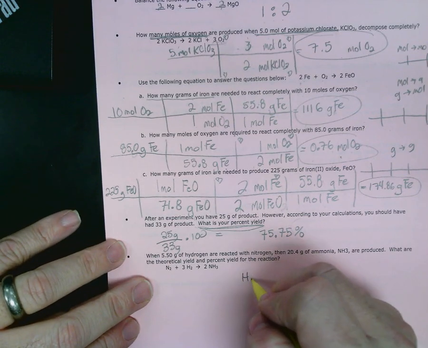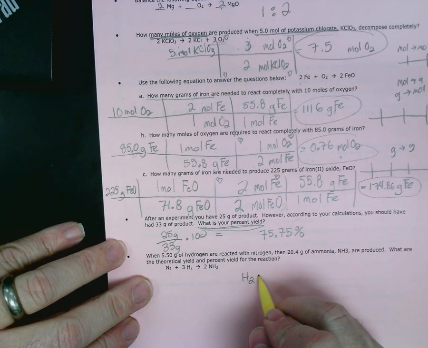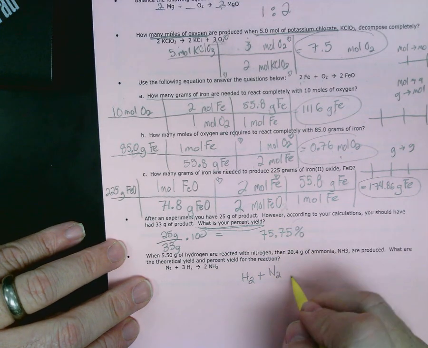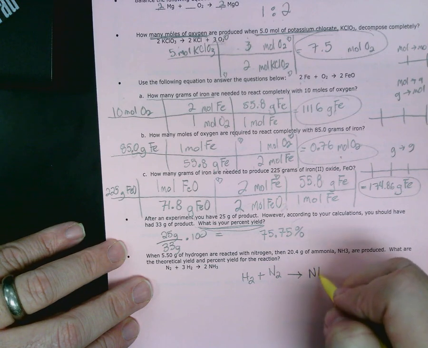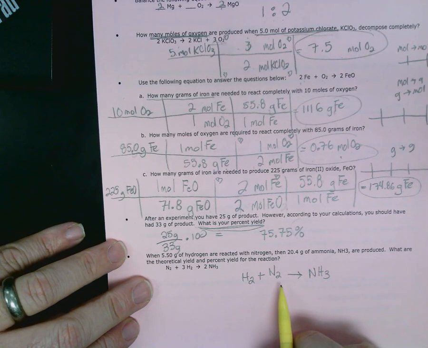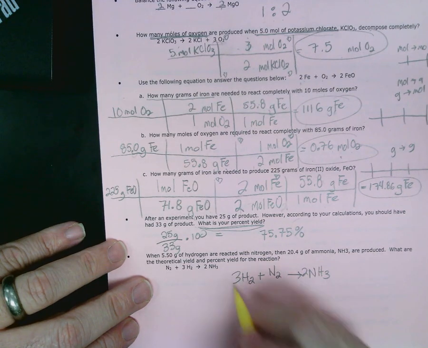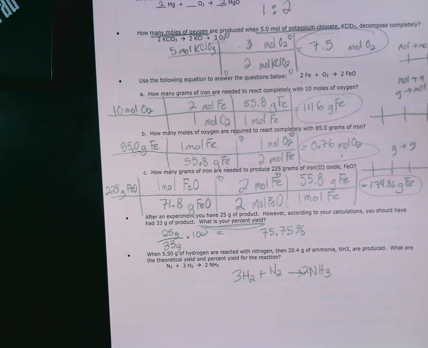So H2 plus N2 goes to NH3, and we have to balance this, so we need 2 here, 3 here. All right, so I have a balanced reaction. Then 20.4 grams of ammonia are produced. What are the theoretical yield and percent yield for this reaction?